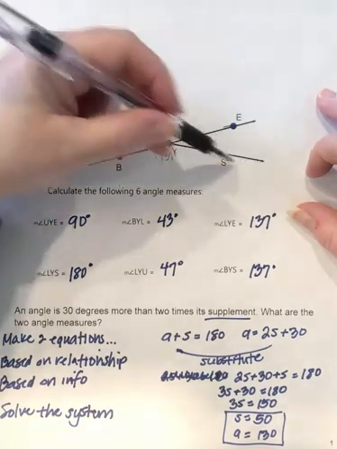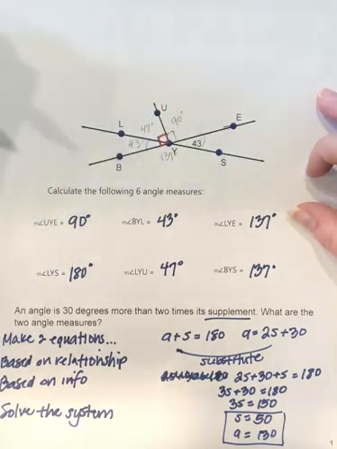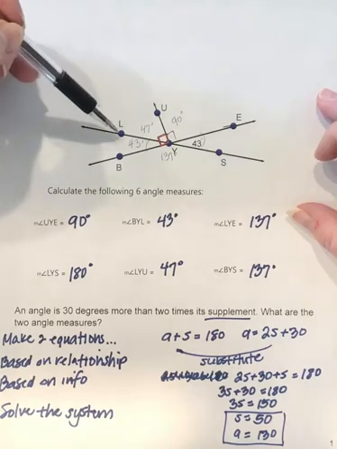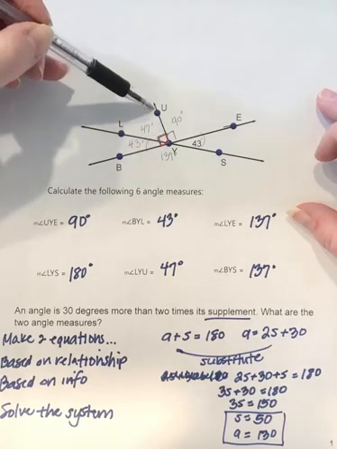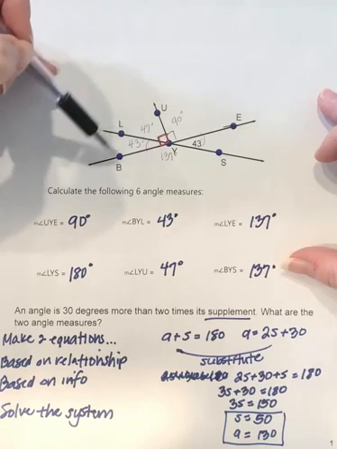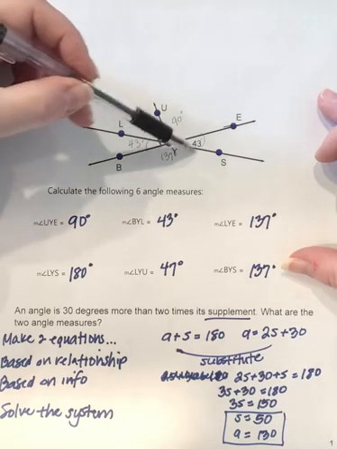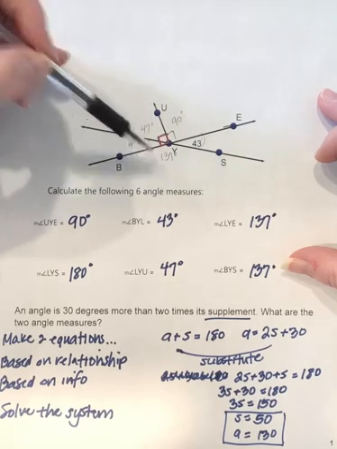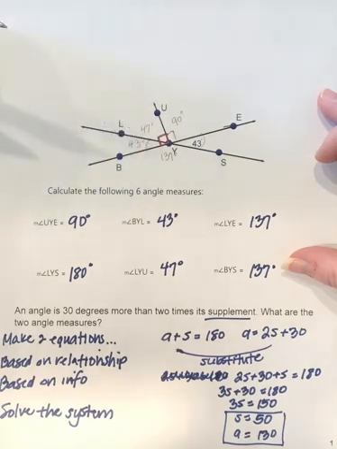LYS is this straight angle right here, so it's 180 degrees. LYU is just this part right here, so that's 47 degrees. BYS, that's all this right here, so that's 137 degrees.